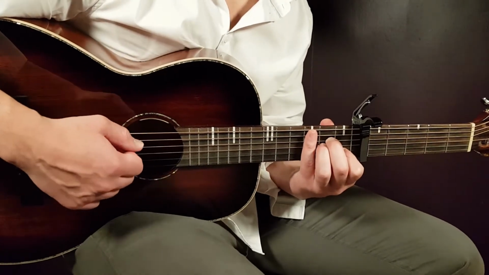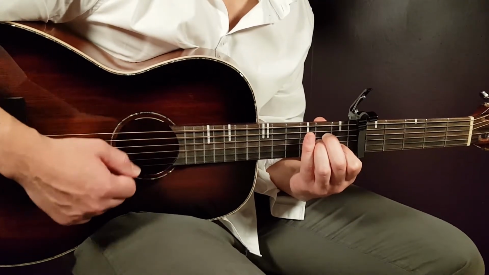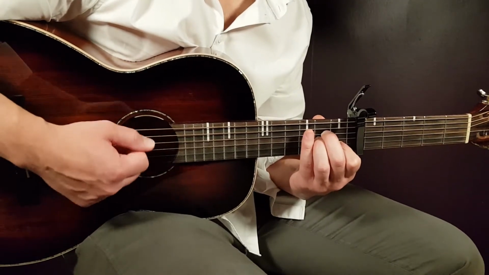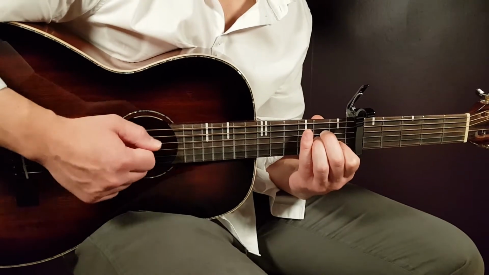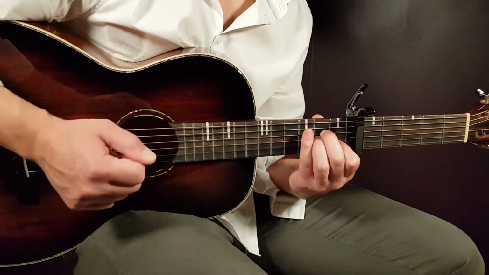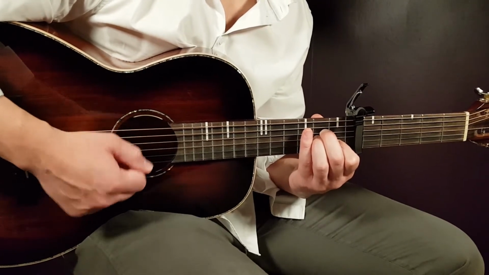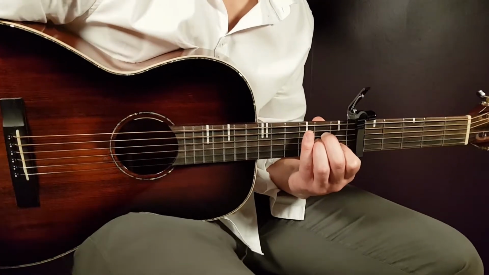In context, if we go for a couple of rounds, it will be like this for A minor: 1, 2, 3, 4, clap, 1, 2, 3, 1, 2, 3, 4, clap, 1, 2, 3. So there we have it.